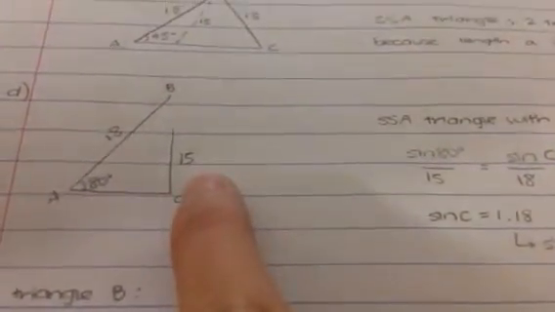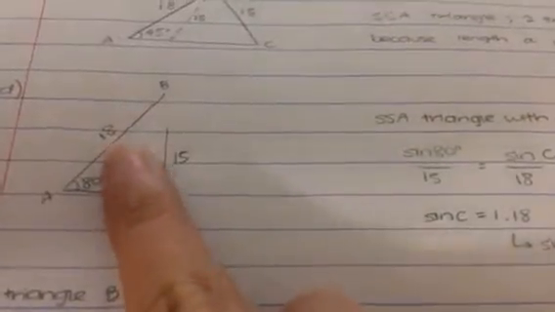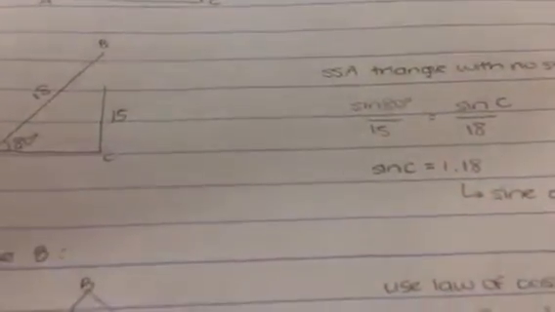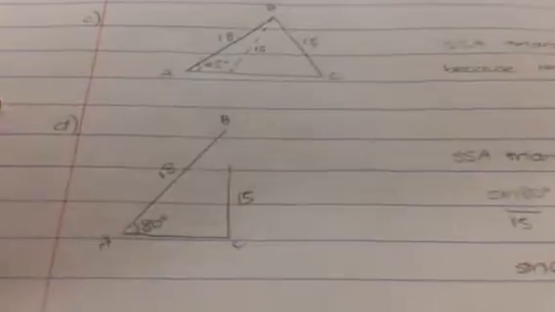So this triangle has no solutions because you have two known side lengths, 18 and 15, and then across from this you have an 80-degree angle. So this is also a side-side angle triangle, and it has no solutions, and you can prove this by trying to solve using the law of sines. So sine of 80 degrees over 15 is equal to sine of C over 18. And once you solve for this, sine C is equal to 1.18, but that can't be possible because sine can't be greater than 1. So this triangle has no solutions.